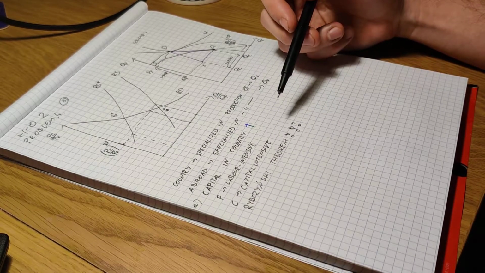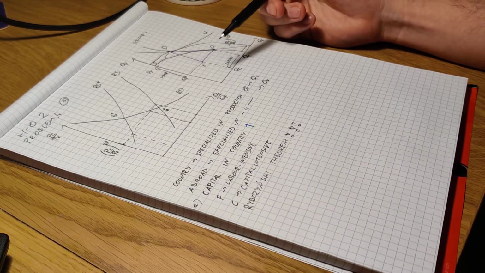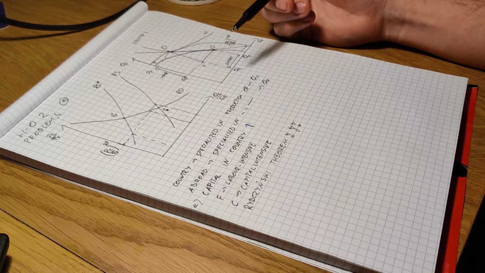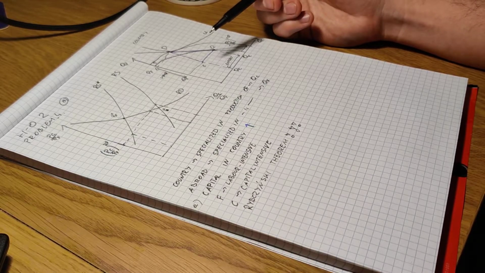The Rybczynski theorem is telling us that an increase in the abundance of some resource would result in an increase in the production of those goods which relatively intensively use these resources.